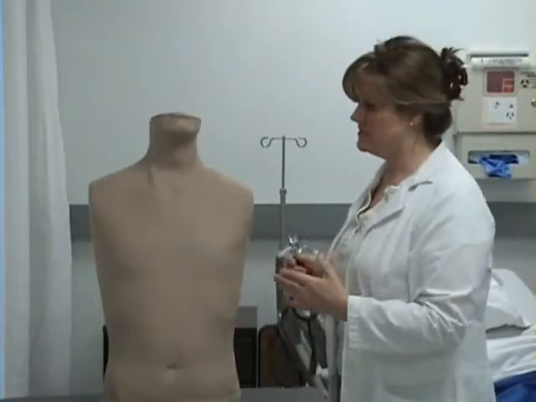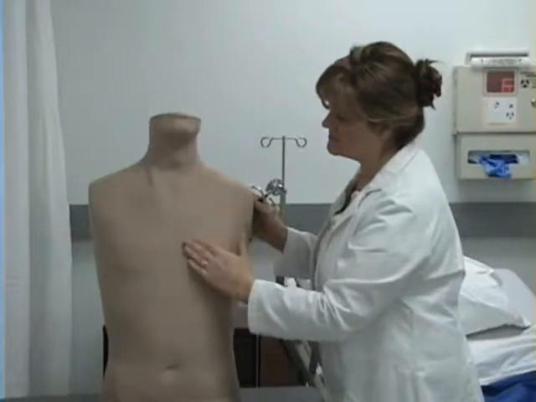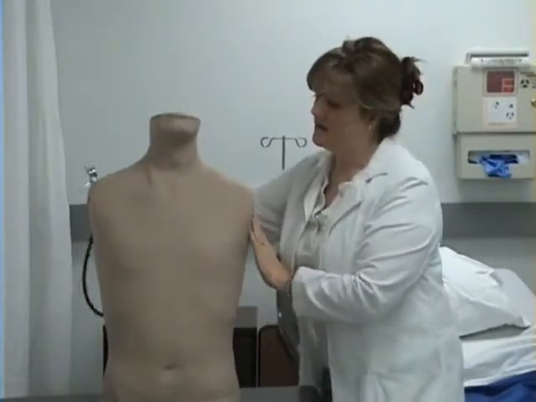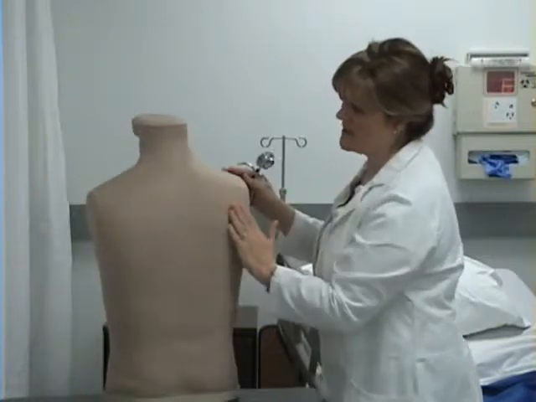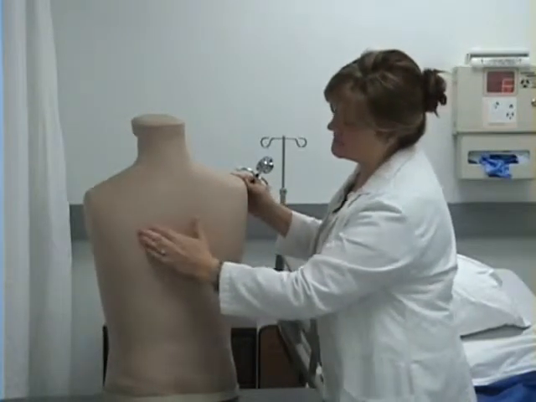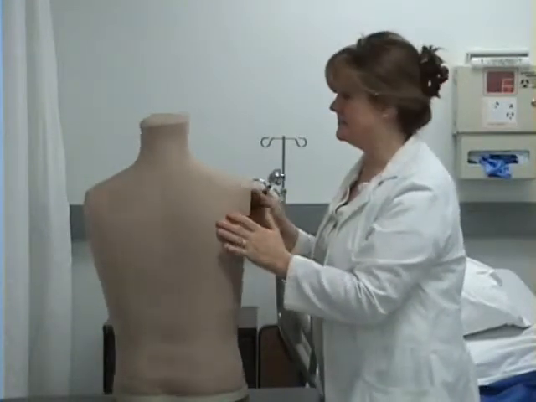Next, you're going to gently palpate the area. You're looking for any possible masses, or you're looking to see if there's any pain that's elicited from your touch. So you will gently palpate the chest. Then posteriorly, you'll do the same thing. And no masses are noted.